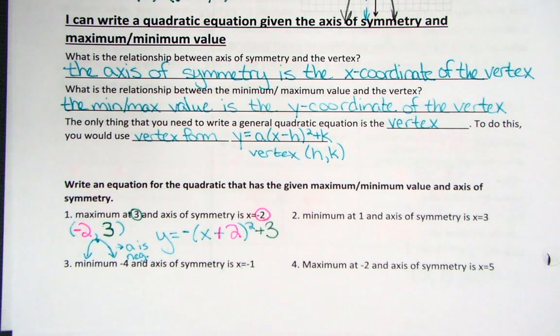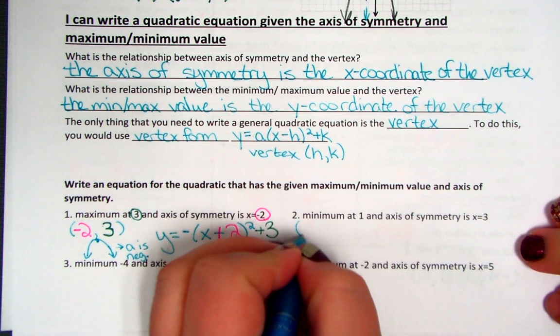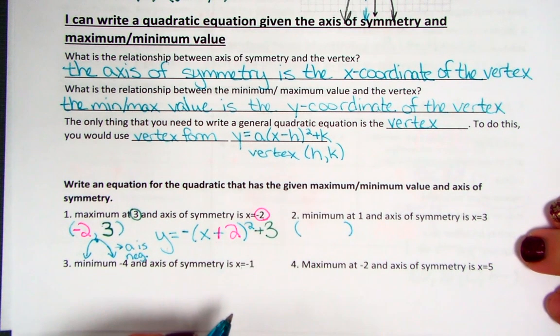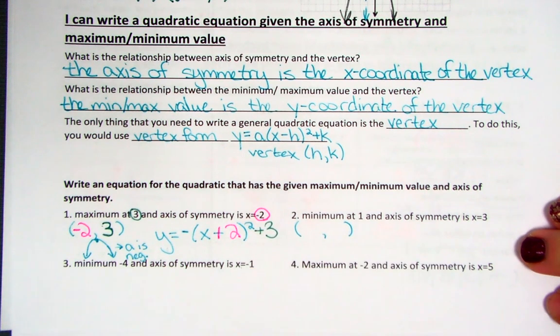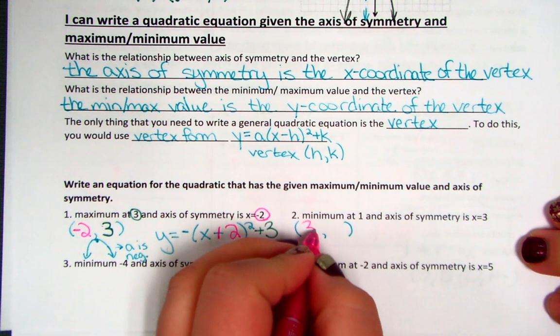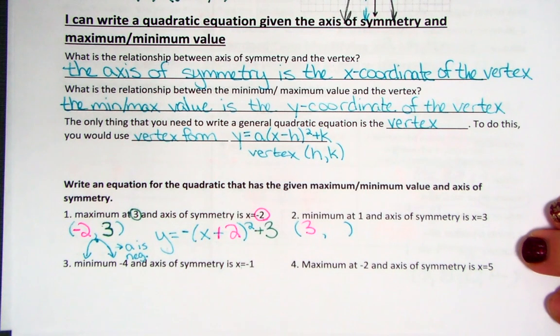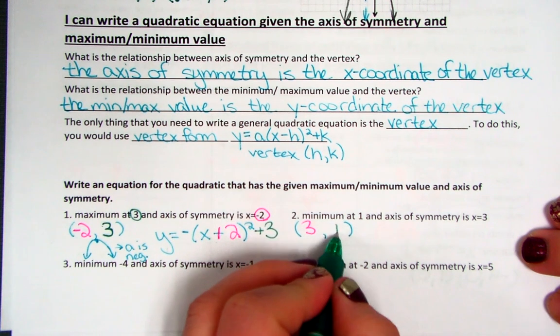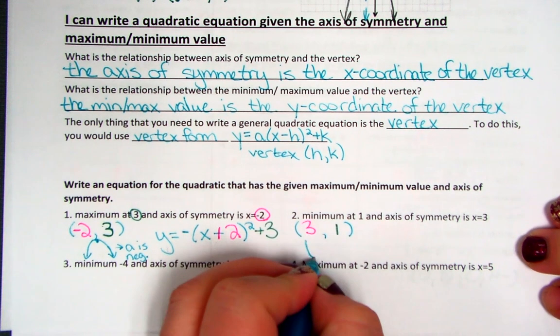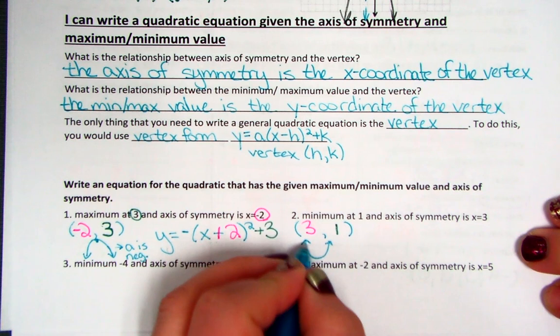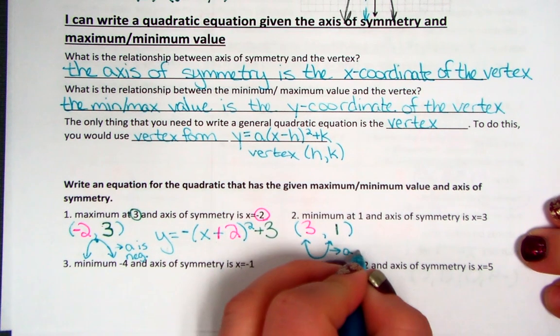Let's do another one. So to identify our vertex, we'll find the x-coordinate of our vertex from our axis of symmetry. So that will be at 3. And our y-coordinate will come from our minimum at 1. And because it's a minimum, that tells me that it's going to open up, which means that a is positive.